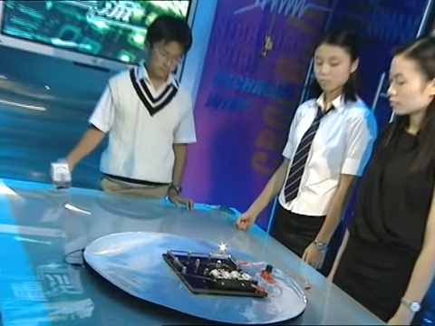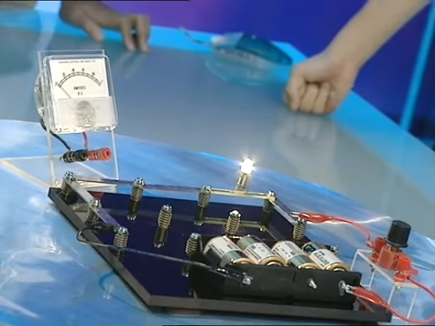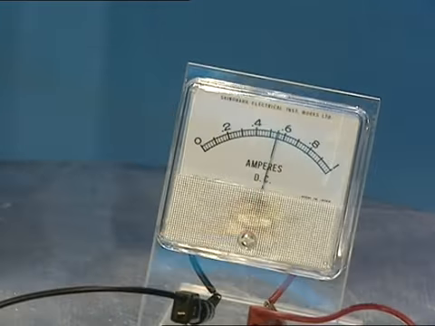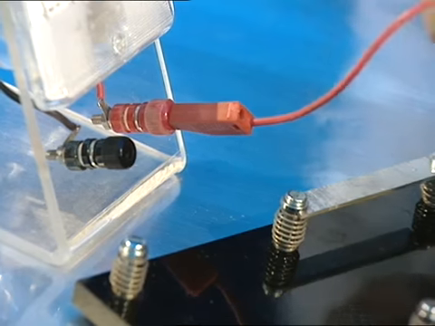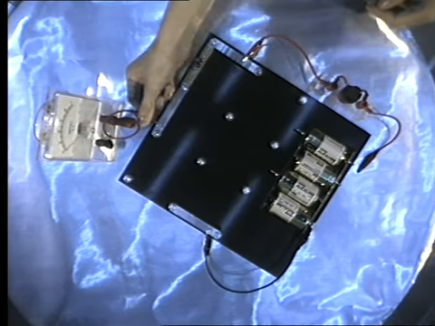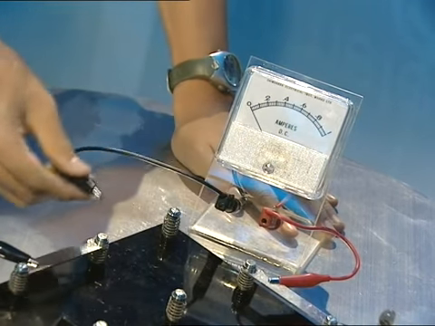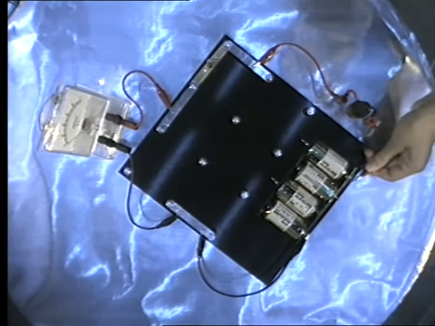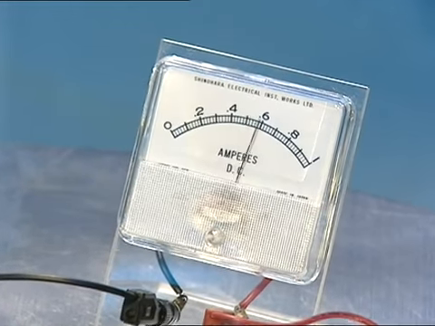To measure the electric current in the circuit, we can add an ammeter to the circuit. An ammeter is an instrument for measuring electric current. When connecting an ammeter to the circuit, place the positive knob against the positive terminal of the dry cell and the negative knob against the negative terminal of the dry cell. The pointer of the ammeter moves and the reading shows the value of the electric current in the circuit. A unit of measurement for the electric current is known as an ampere.